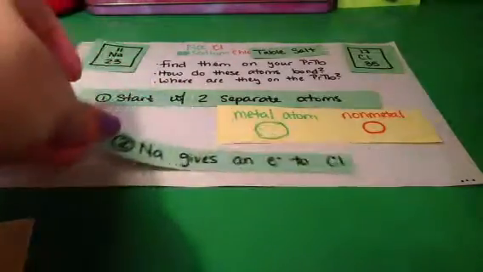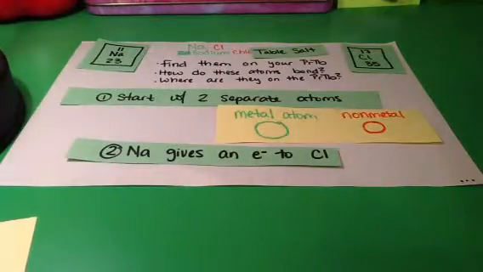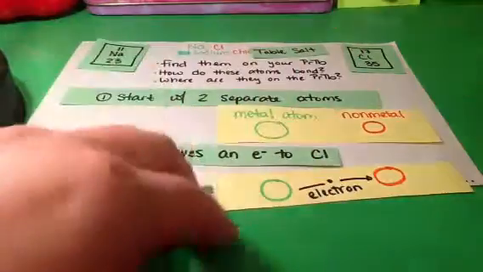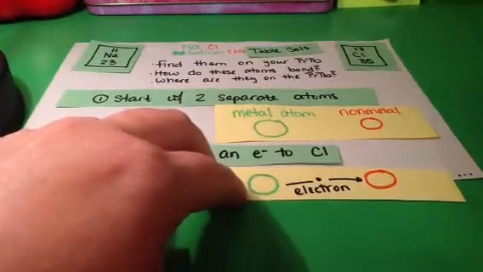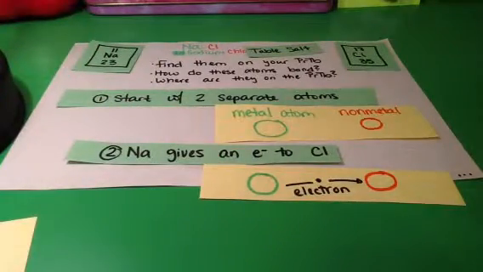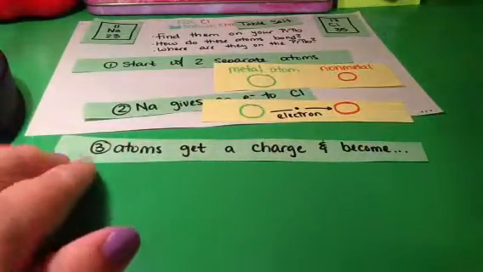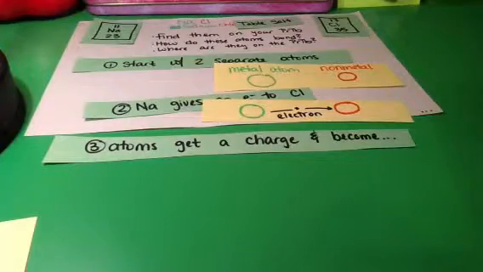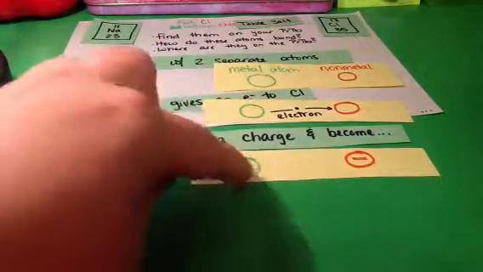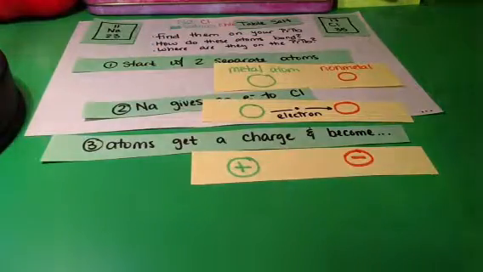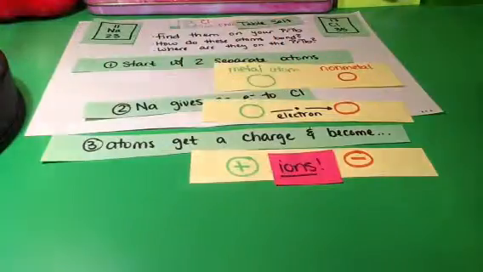I have to give away an electron. Usually it's the one with the smaller valence electron number, which in this case is sodium. It has one valence electron, so it's going to give its valence electron off to chlorine. Our third step is that the atoms get a different charge, and they're now going to be a positive overall and a negative overall. So what do we call these things? If you remember from our last video, these are our ions.